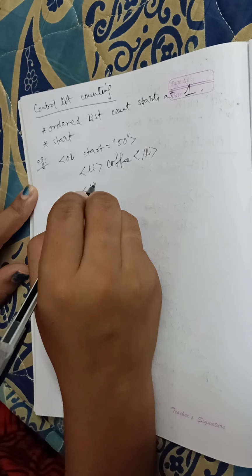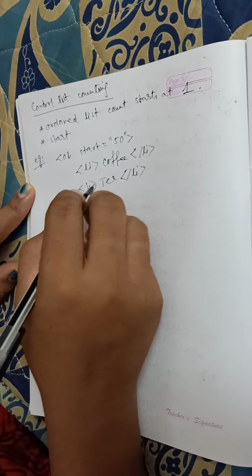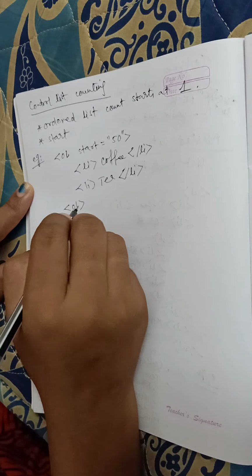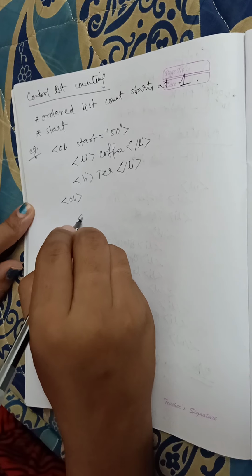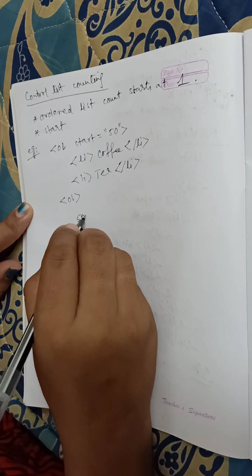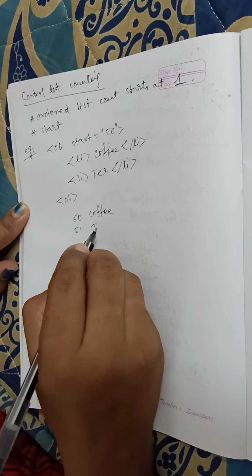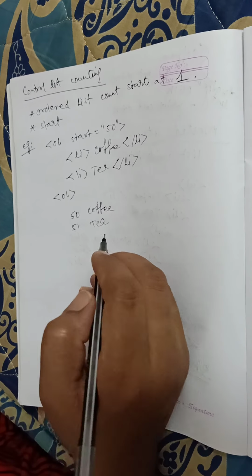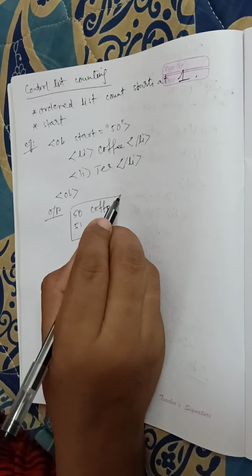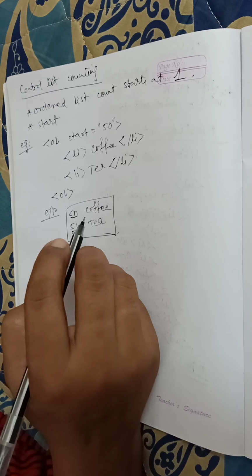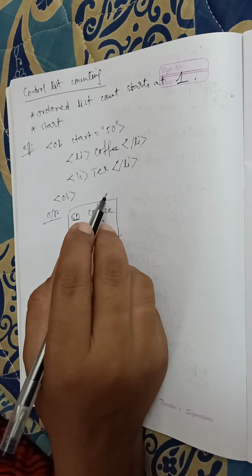Now these are the list items which we have. So here what will happen, I'll be having my numbering, but instead of 1 and 2, I'll be having 50 and 51. Okay, so this will be my output. This numbering we are changing using this start attribute.